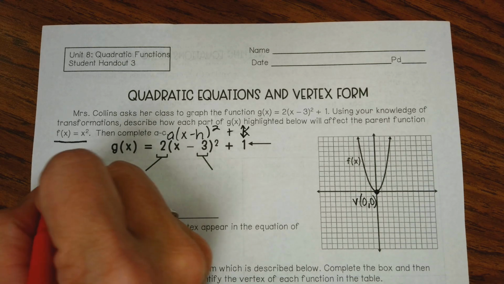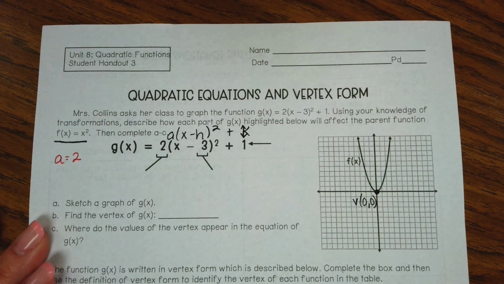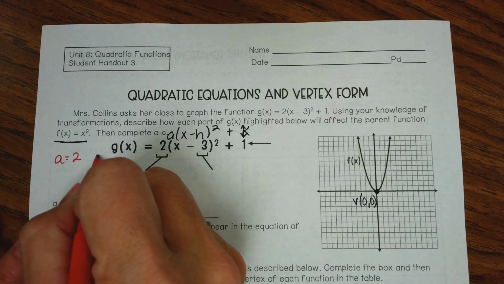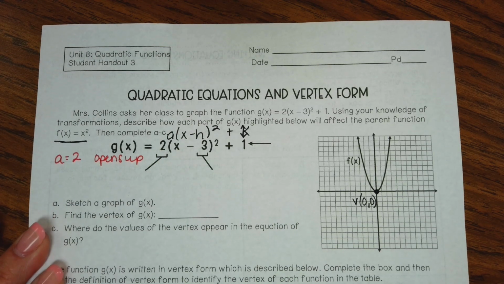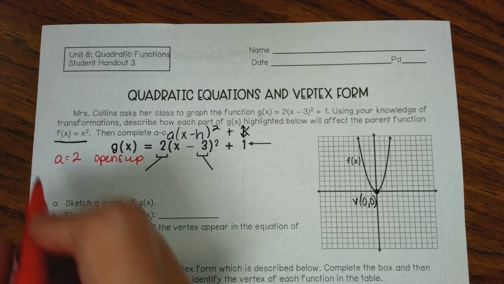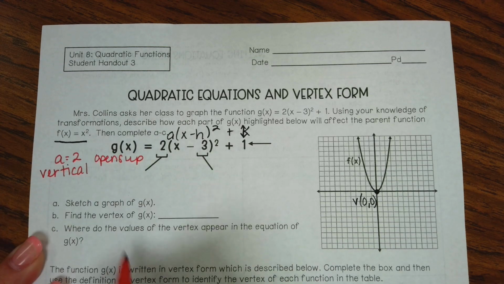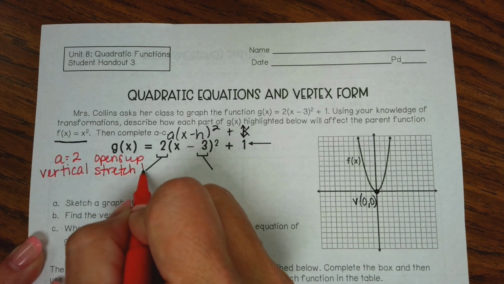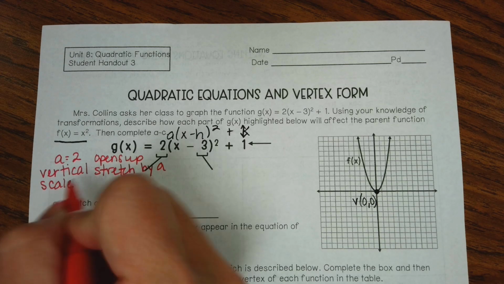So the 2 is the a value. The a value is 2. And that, as we have learned, is going to tell us that it opens up because it is positive. But it is going to be a vertical stretch by a scale factor of 2.